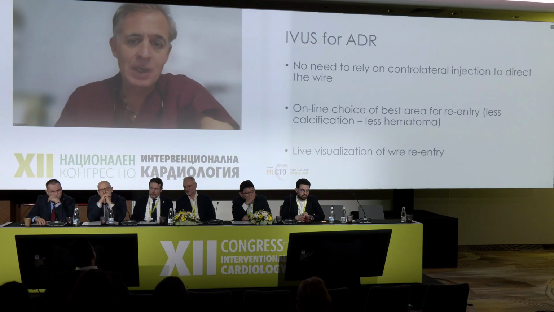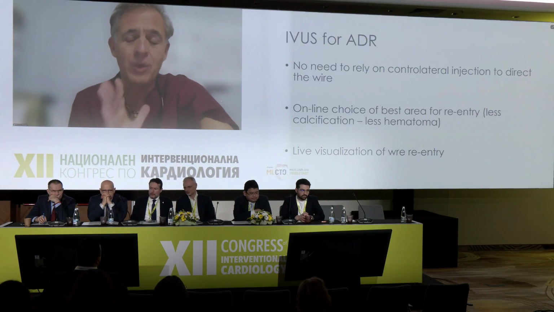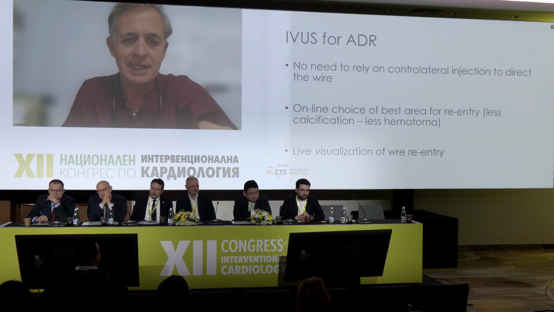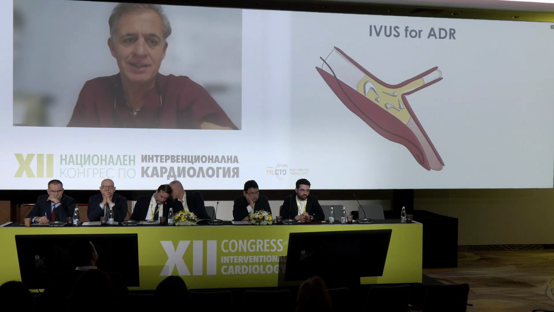So with Stingray and Recross, without IVUS, we have to believe in the angiography, in the contralateral injection. Sometimes the landing zone is not good, but with IVUS, we can understand if we are inside the true lumen. So I think in my mind, the best device should be a dual lumen Recross with IVUS on the tip. But we don't have it on the market at the moment.